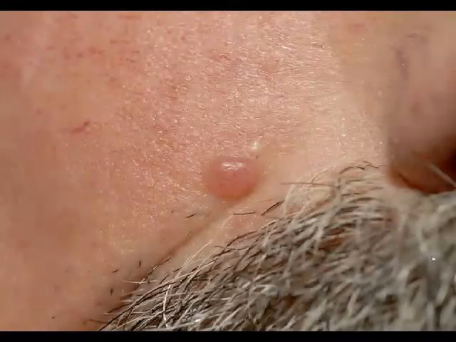Here's another example. Clinically, dermatoscopically, linear vessels, but we have more than one band. They are serpentine and they are branching. So branched arrangement of vessels.